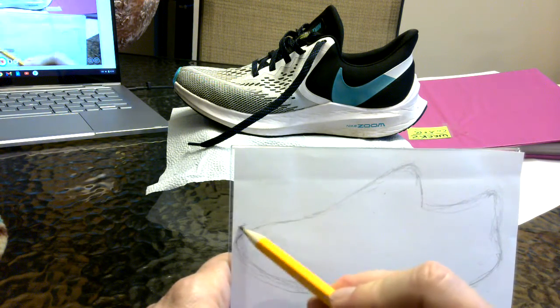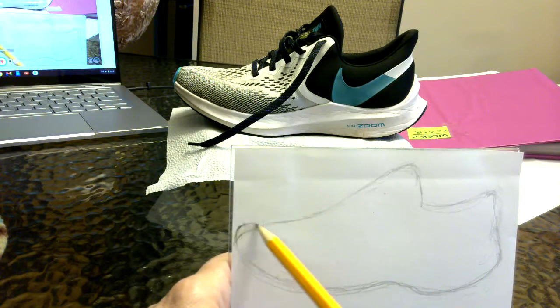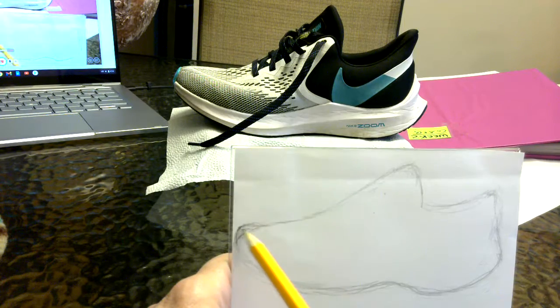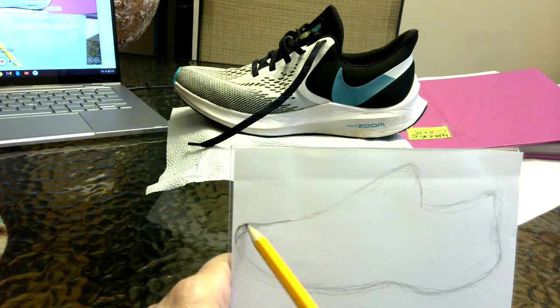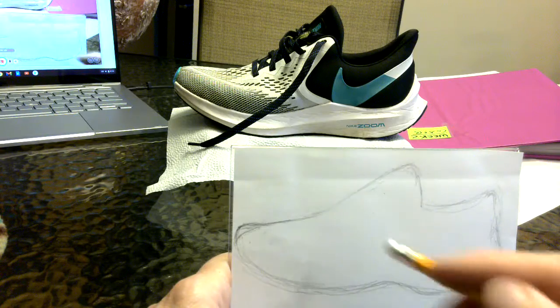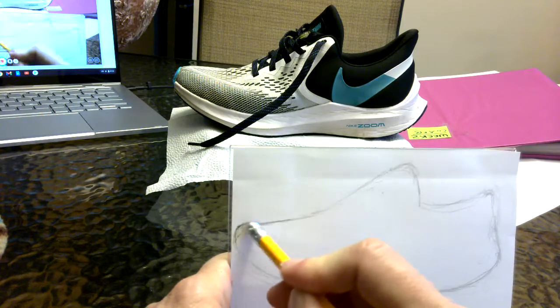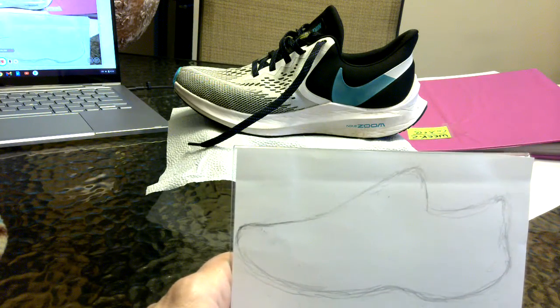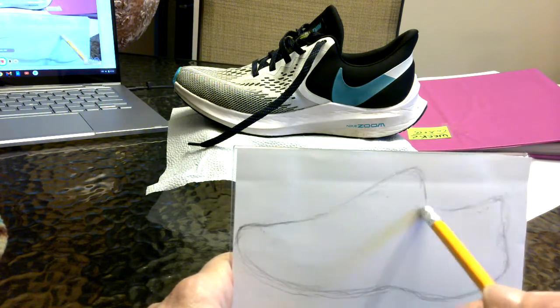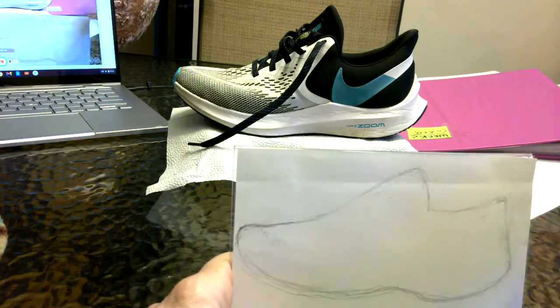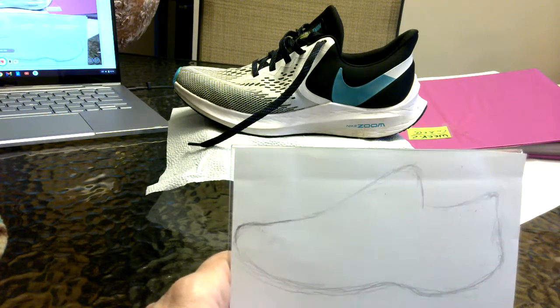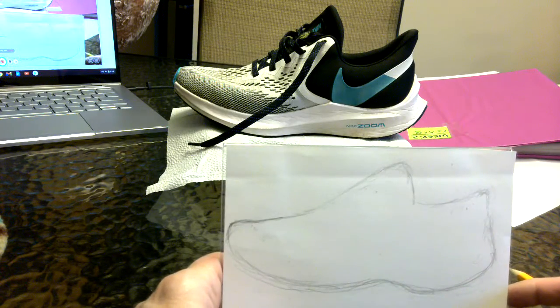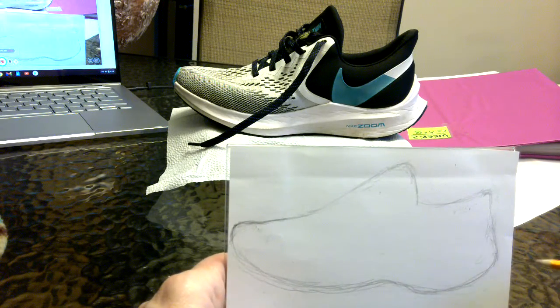This toe actually looks like it's more upward. So you just kind of play around with the outline. Erase the old lines you don't want or need. And now that I have the basic general outline, guideline, contour line of my sneaker, I want to go back in and really look at it.